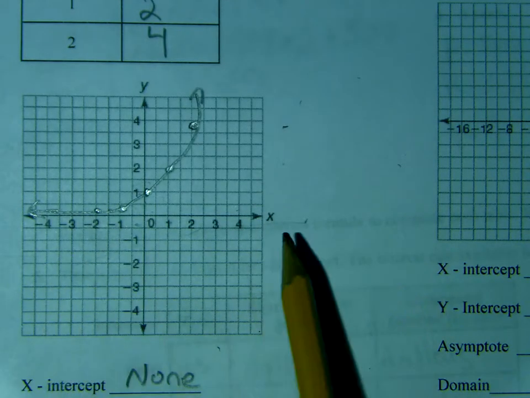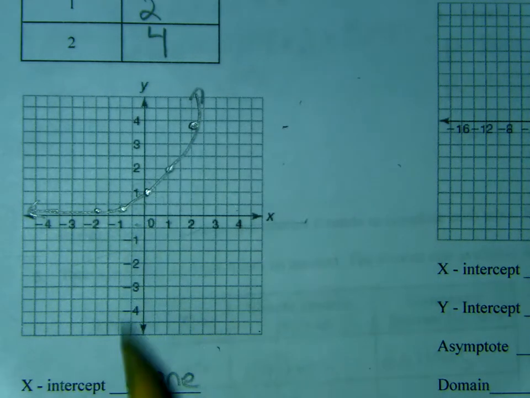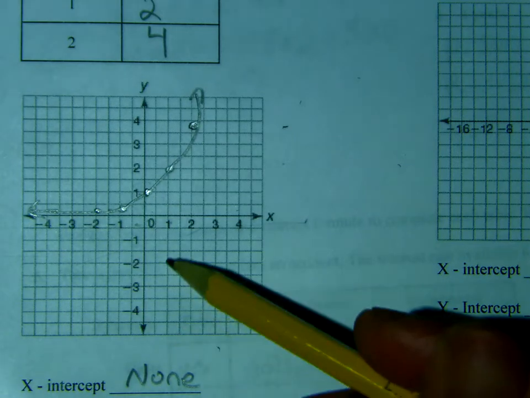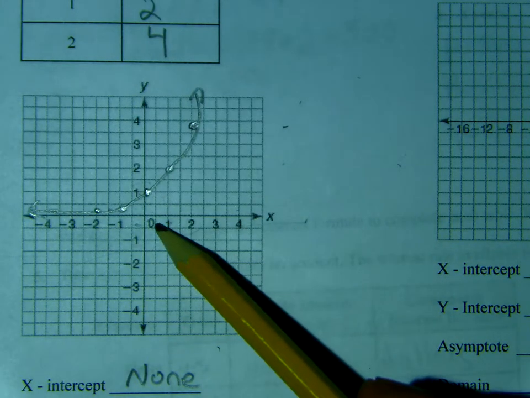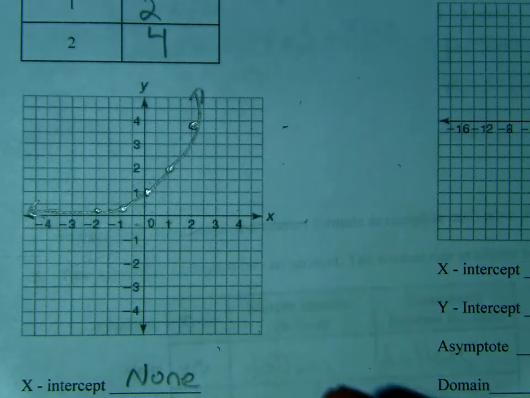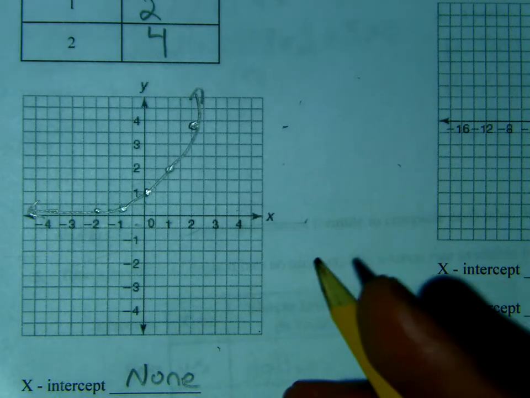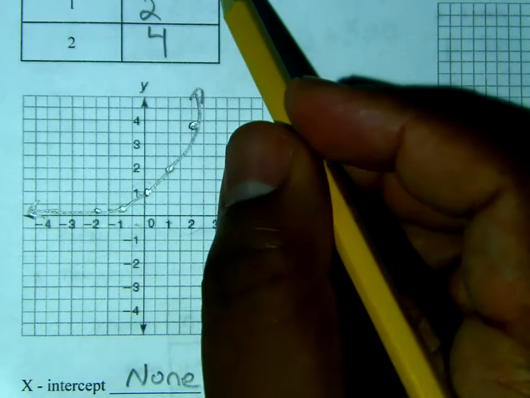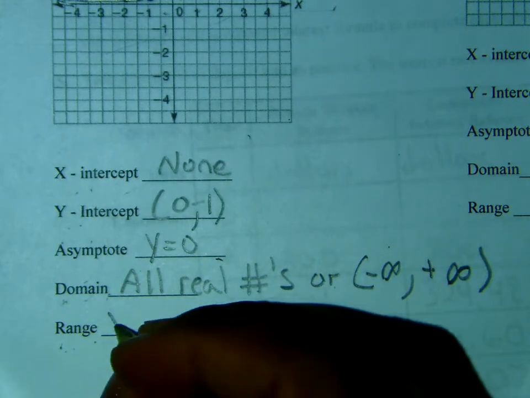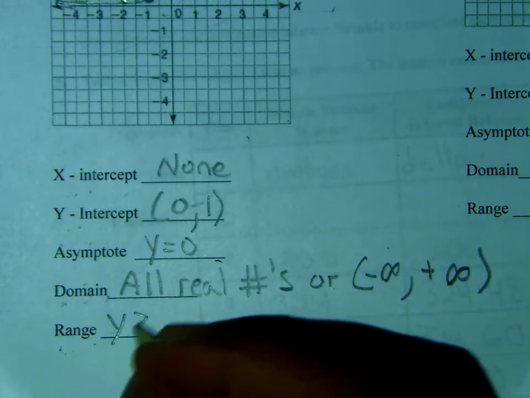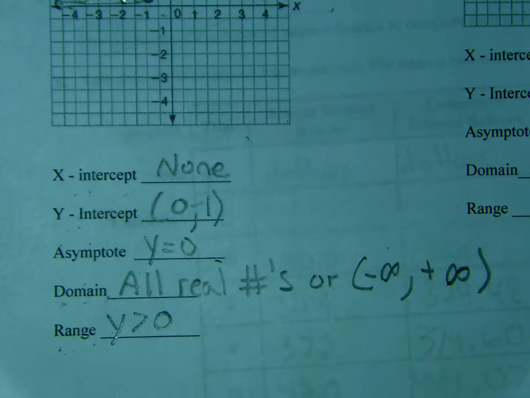Now we're going to talk about the y values going up and down. Well, if you start with the lowest y value, it never goes below 0. So y would have to be greater than 0, and it goes up forever. So it wouldn't be all the real numbers. It'll be y is greater than 0.